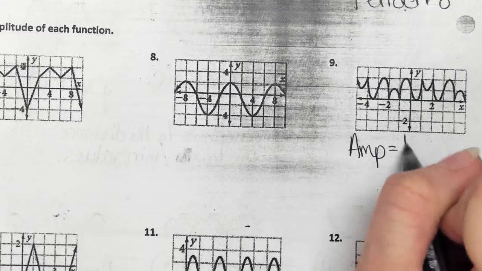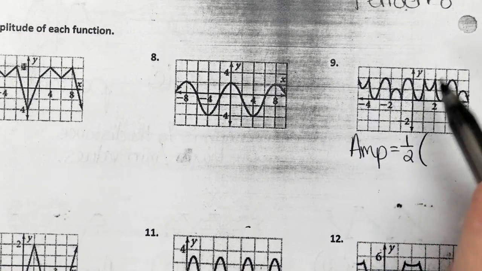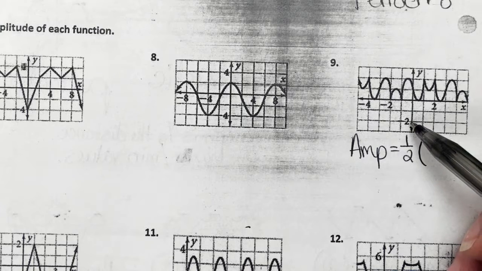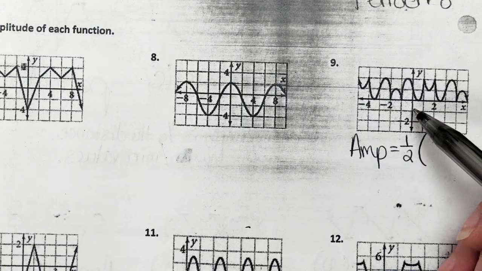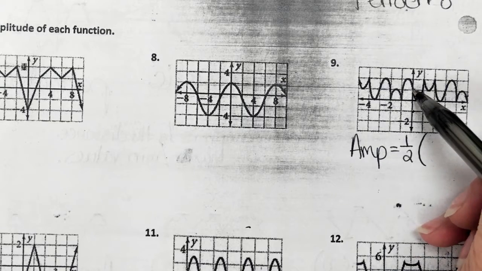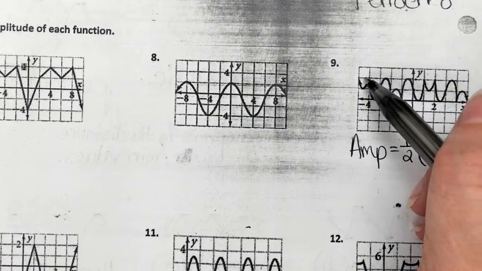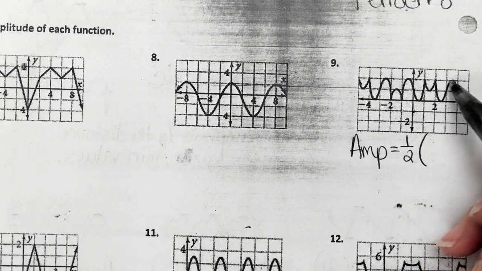Alright, so let's see. Amplitude is equal to half the maximum. So what's the highest point? Right here it gives us a number. So what are your y values counting by if 2 is right here? They're counting by 1s because there's one line right here, 1 and then 2. So the highest peak of all of these is where? 2.